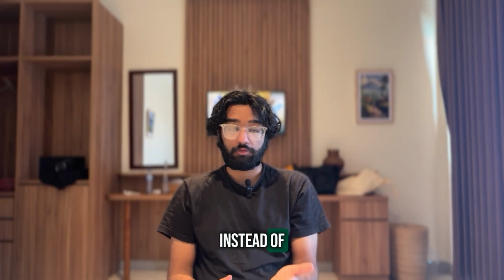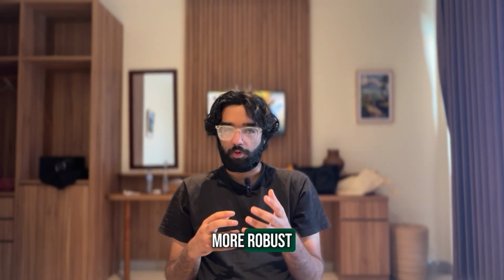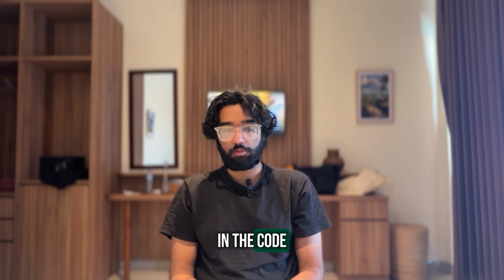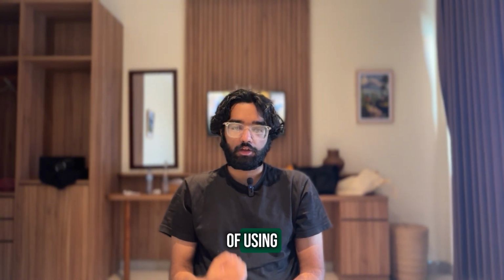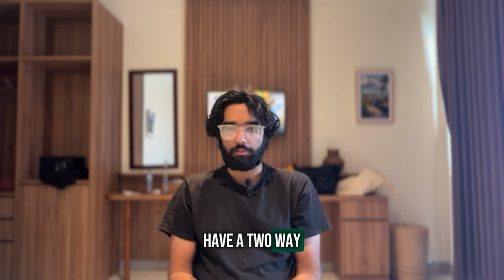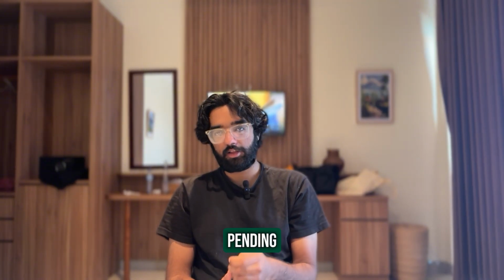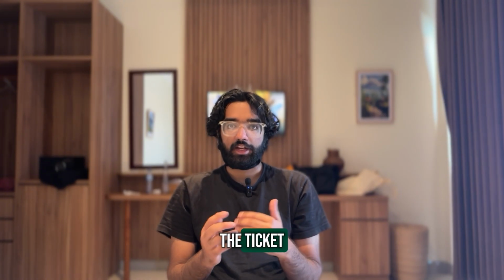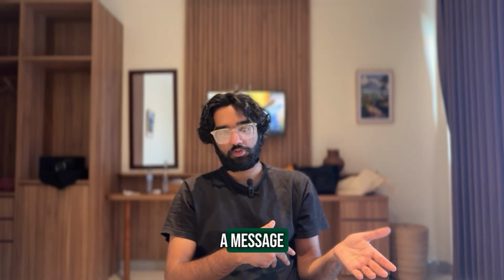We can now add AI agent blocks instead of the code block, to have it be more robust rather than being limited to the query that we set up in the code block. And instead of using Google Sheets, we can use our own CRM. That way we can have two-way communication. If something is pending, we can keep it as pending. Whenever we change it to ticket resolved, we can then send a message to the user as well.